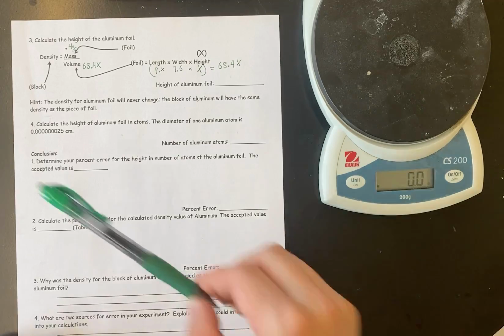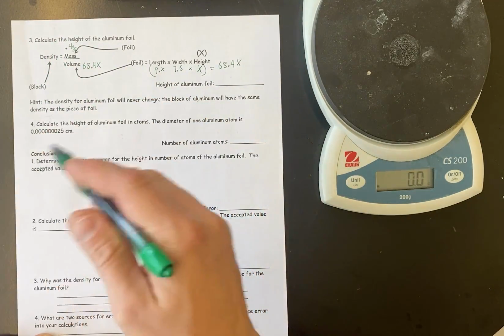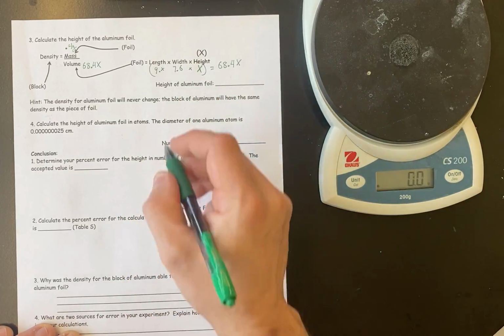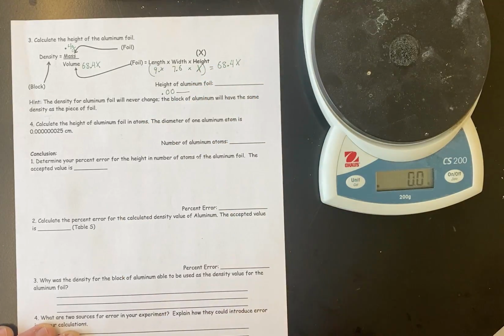So it's going to be your density equals 0.4 over 68.4x. Make two fractions, cross multiply, solve for x, and you get the height of your foil. It's going to be something along the order of 0.00 something. Okay, so that's the height of the foil in centimeters. So you can go back and look at your pre-lab question and see if you were anywhere near the right estimate.